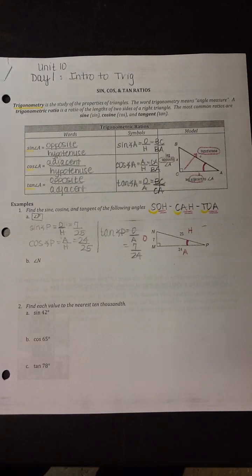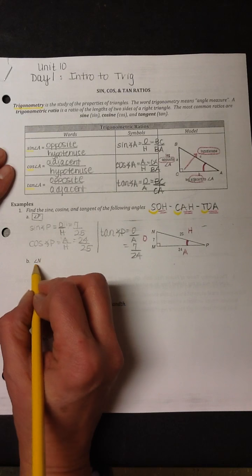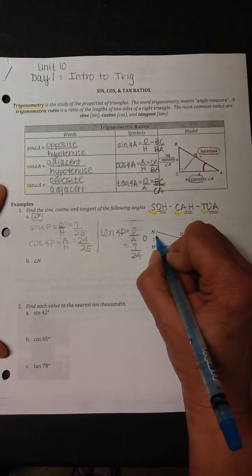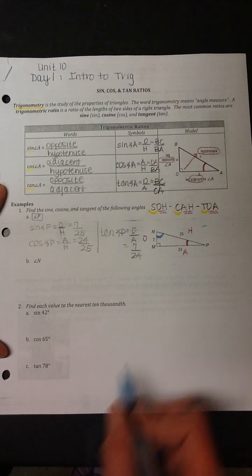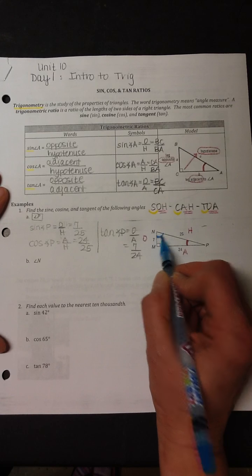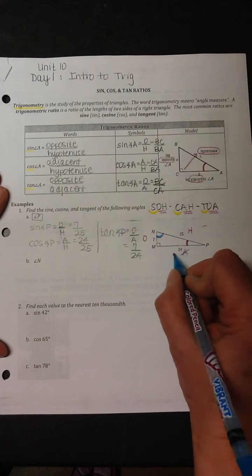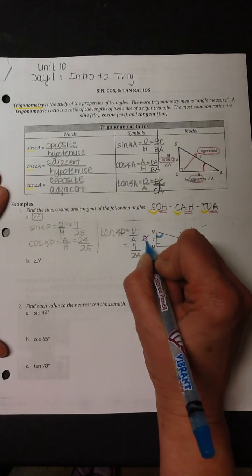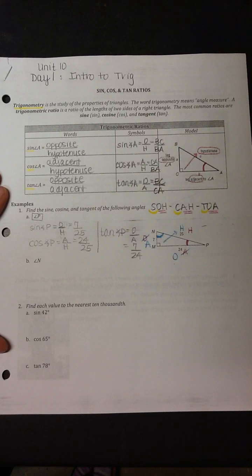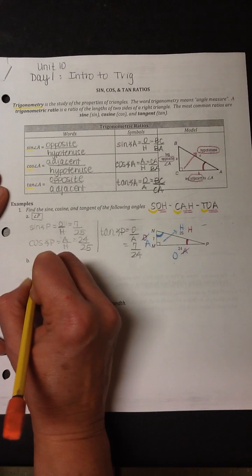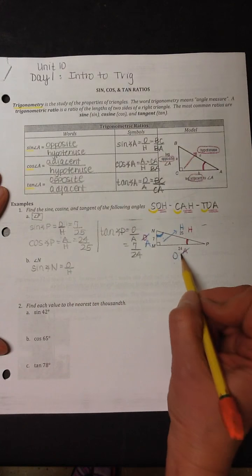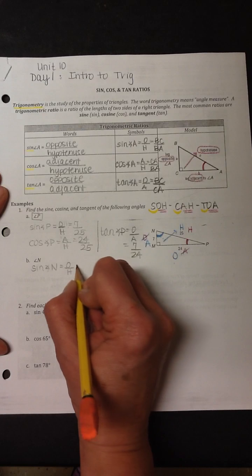With respect to example 1B, and now we're looking at angle N, we have to change our focus in this triangle to now looking at this angle N. And if the angle that we're focusing on changes, so do the names of the sides. So now with respect to angle N, this is the opposite, this is the adjacent, and this does stay the hypotenuse because it hasn't moved. It's still across from the right angle. So with respect to the sine of angle N, opposite over hypotenuse, 24 over 25.